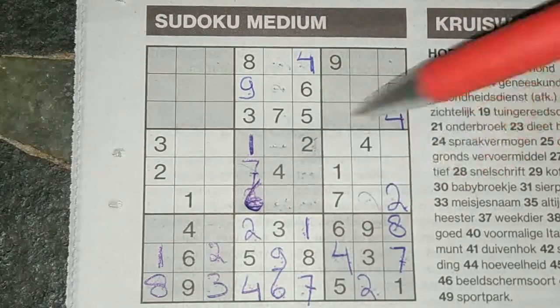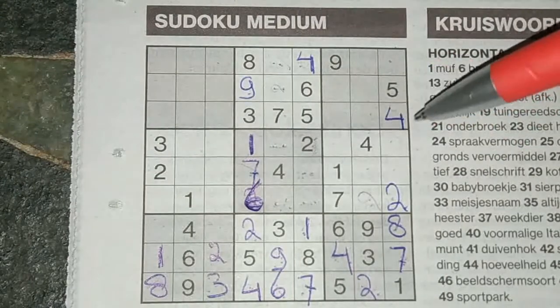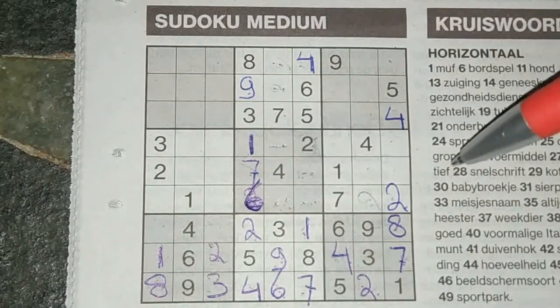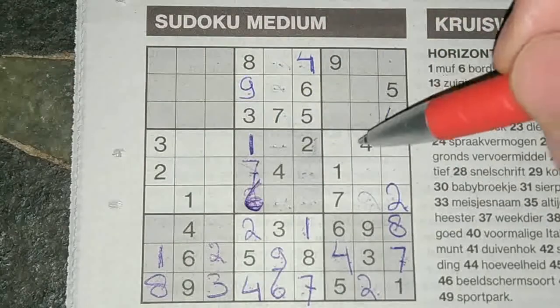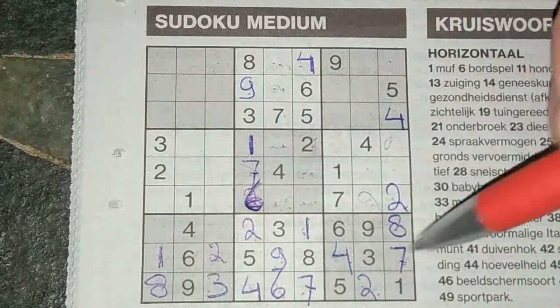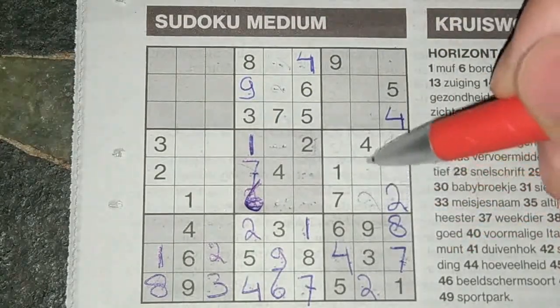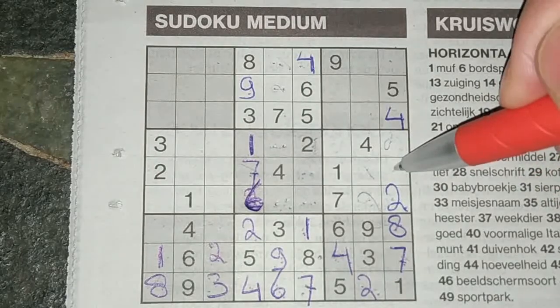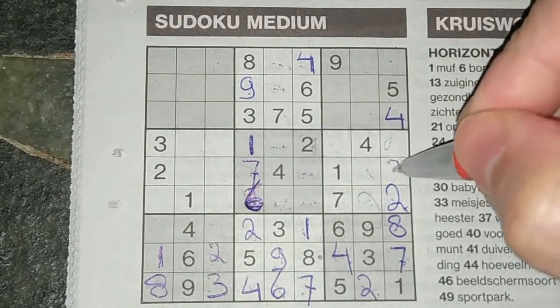Yes, in this big square, 1, 2, 3, 4, 5. 5 missing numbers. One of the missing numbers is a 3. I see over there a 3. No 3 in these 2 boxes. I see here a 3. No 3 in these 2 boxes. 1 box left for the 3, it should be this one.